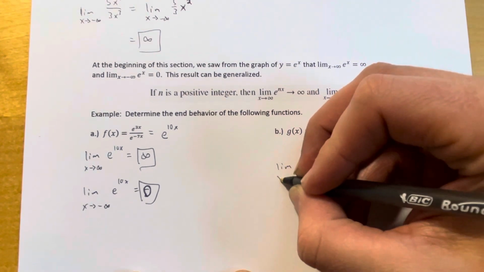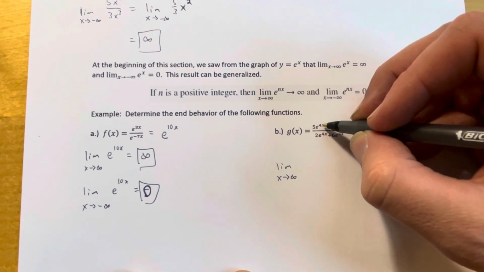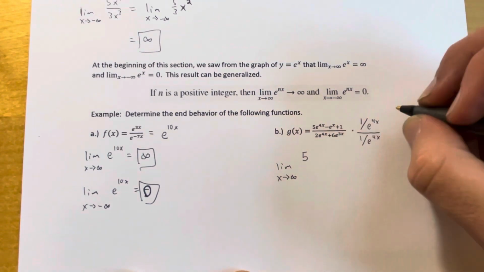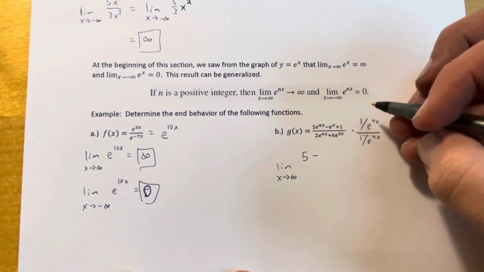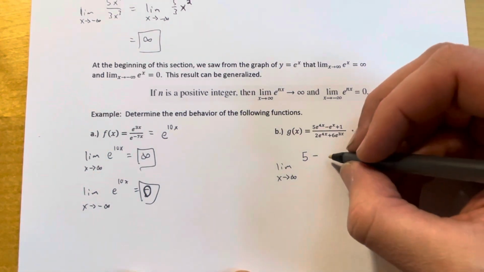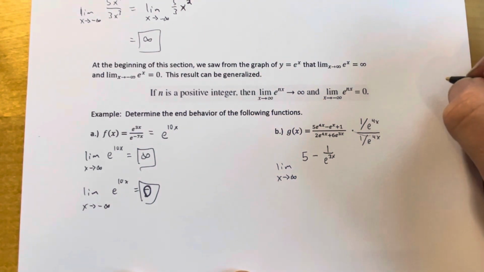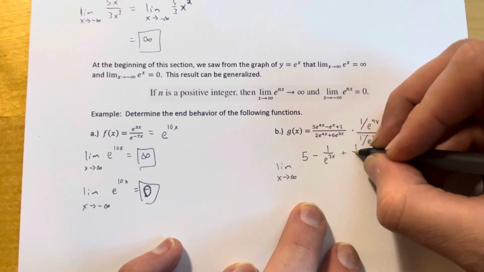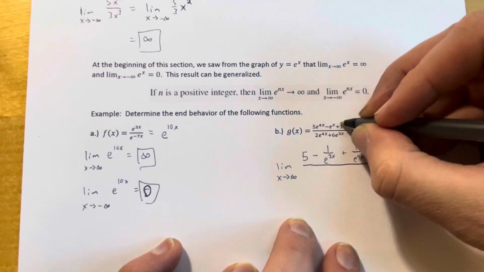I'm going to now take the limit as x approaches infinity, and when I distribute this in, 5e to the 4x over e to the 4x, those exponentials will cancel and give me just 5, okay, minus, now e to the x over e to the 4x. We subtract exponents. x minus 4x is negative 3x, which is the same thing as 1 over e to the 3x, okay? Then I'm going to get plus 1 over e to the 4x.